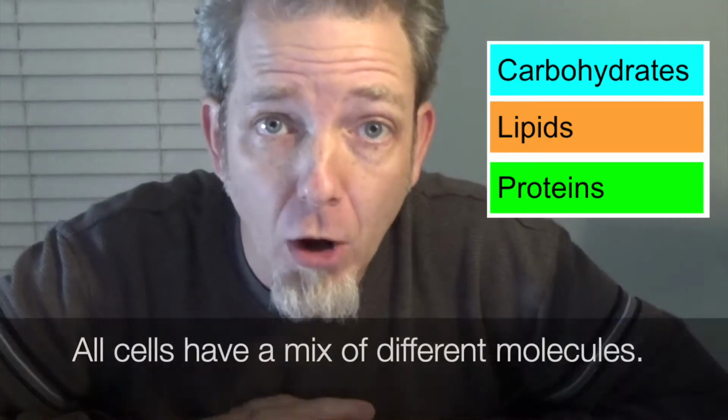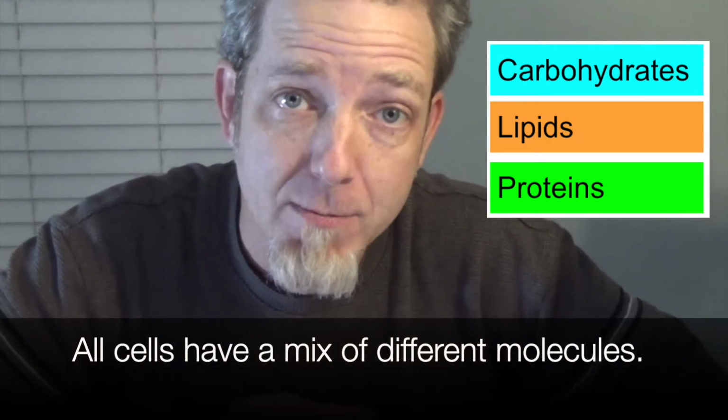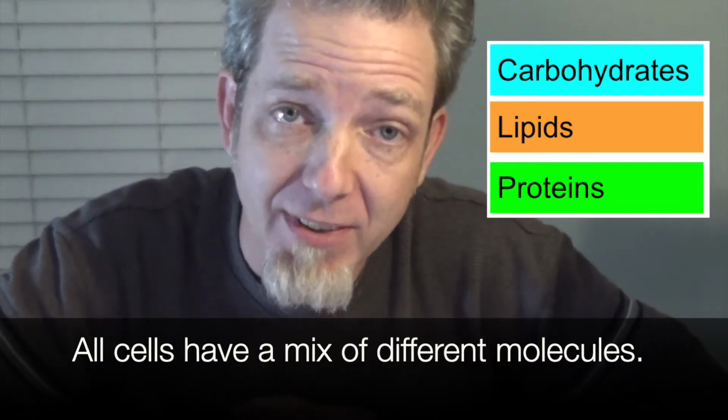And then there are lipids. These are the fats, oils, and waxes. Cell membranes are made from lipids. While all cells have these parts, if a cell has more of one type, it's classified into that food group.